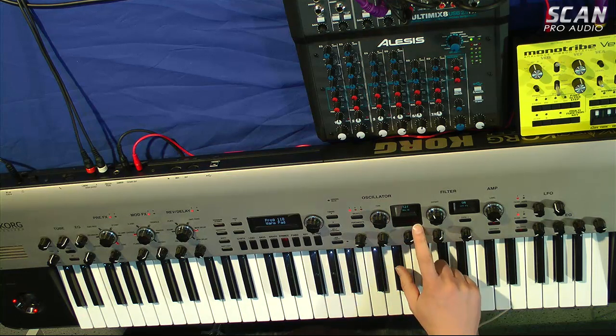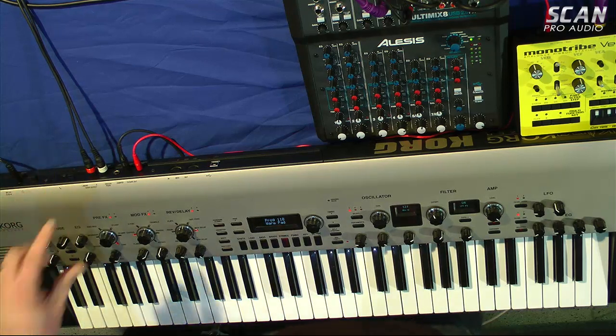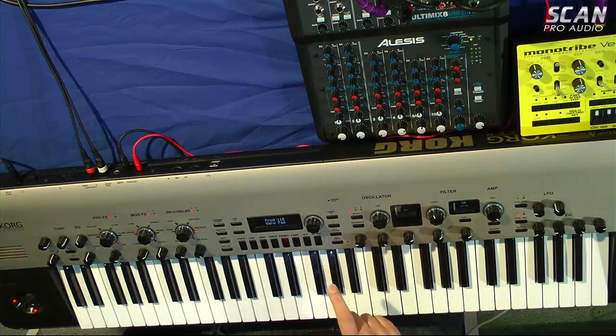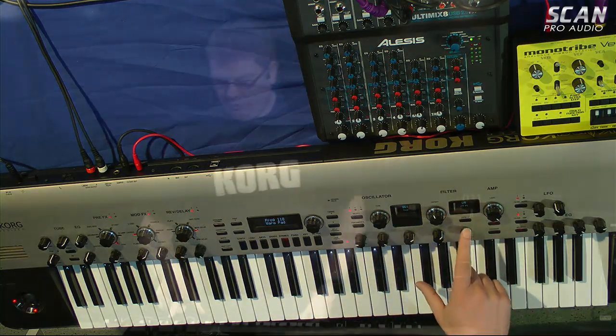And if I press it again, I get into my mic input, so I can use it as a vocoder via this mic input, or I can feed any sort of audio source through it and use the amazing filters in the KingKORG. Talking of filters, let's move on to the filter section.